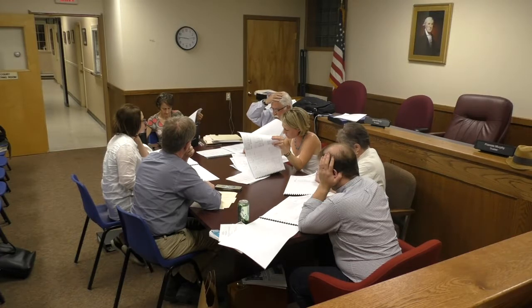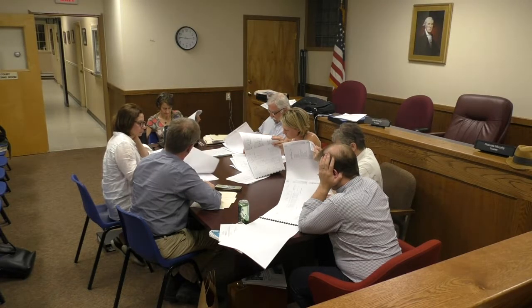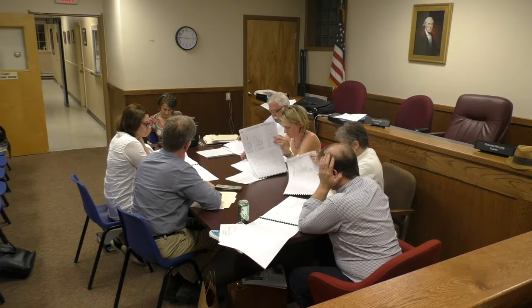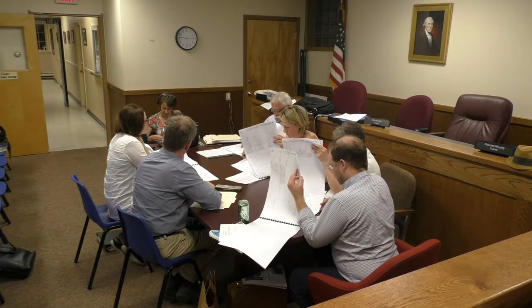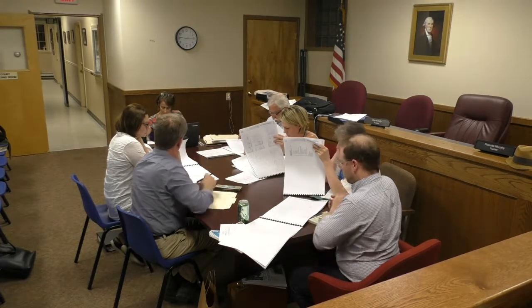I'm curious about that door, because realistically, the A14 is about the only door that's visible from the street. I don't think you can even see this from the sidewalk. No, you can't. But this one you could. Yeah, this one you will. The windows are existing to remain.